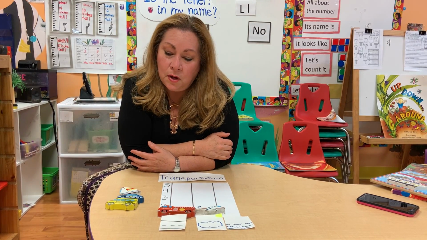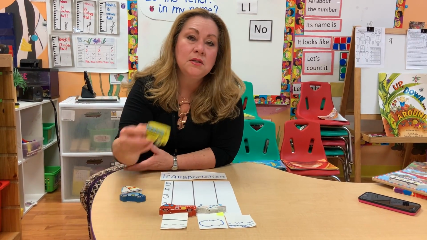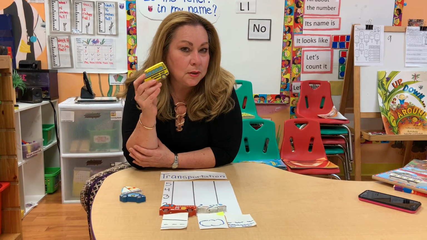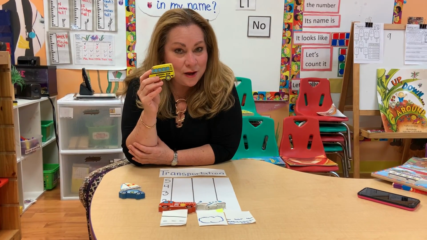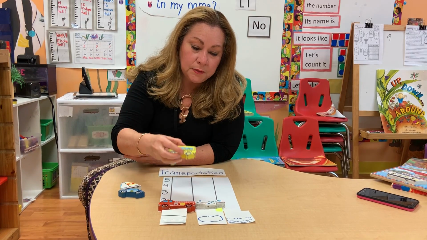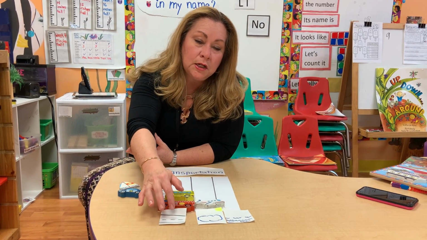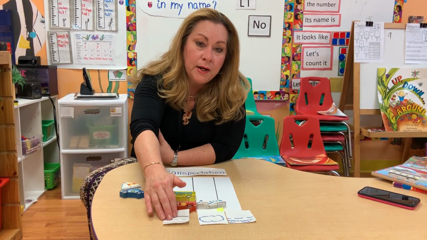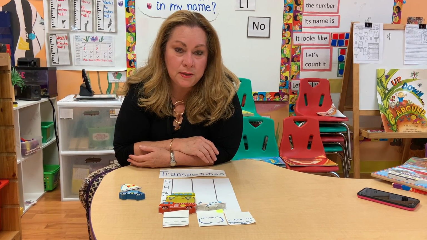Let's continue. What about this one? The school bus. What do you think? Good job, on the land. So let's put it in the column. That means the transportation that goes on the land. Let's try, it's still working.